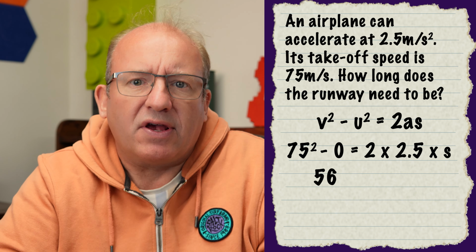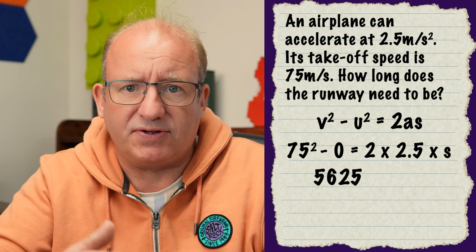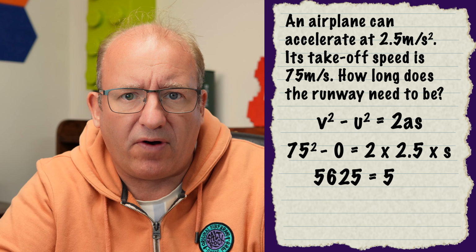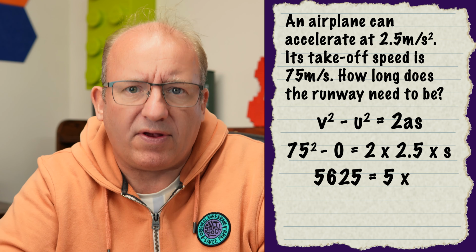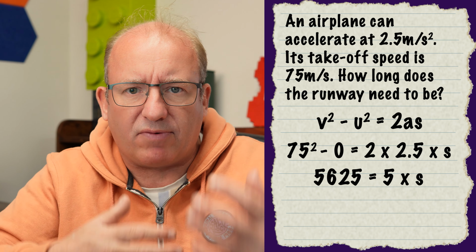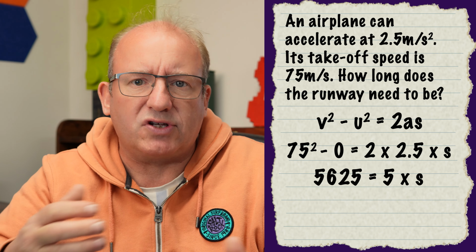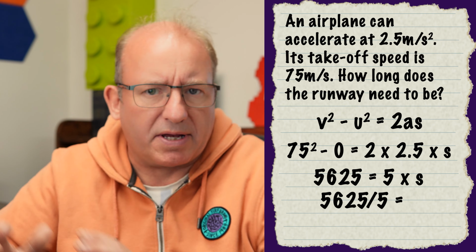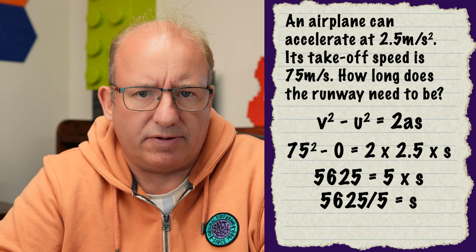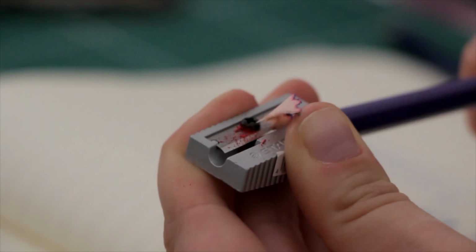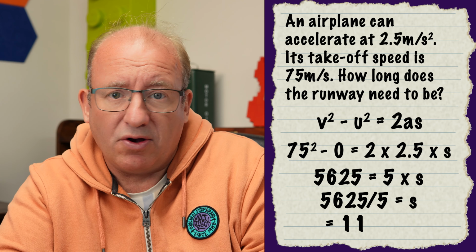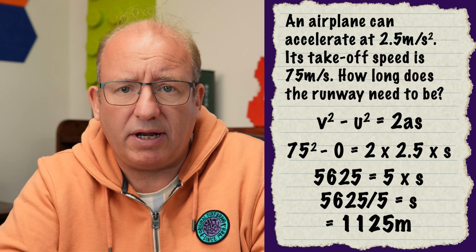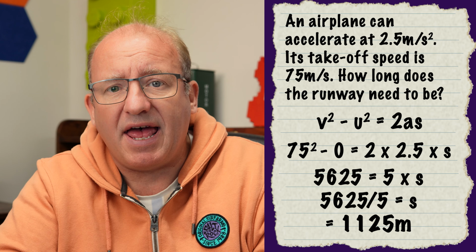We now simplify this equation to make it easier and more recognisable as just a simple algebra expression. 75 squared is 5625 minus 0, well, that just is 5625. 2 times 2.5 is 5. We want to get the s on its own, so we need to get rid of that 5. So we get 5625 divided by 5. So the 5 is times on one side of the equation, so it becomes divide on the other side of the equation. And if you bung that in your calculator, you get 1,125 meters equals s. You can see why a lot of runways have to be quite long, can't you?